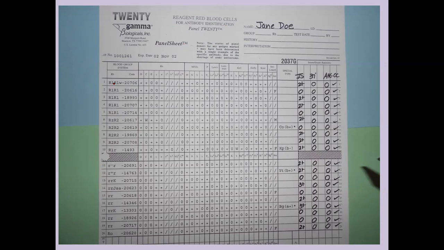When we were talking before about selecting an Rh negative select panel, we could see with this panel that cells 11 through 19 are all Rh negative. They're all little r's. They would be good.